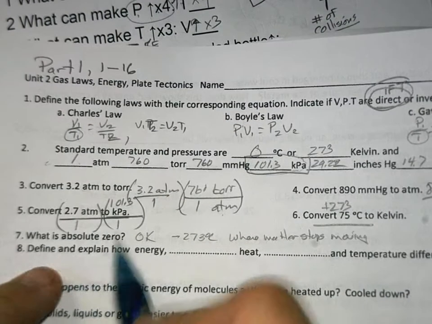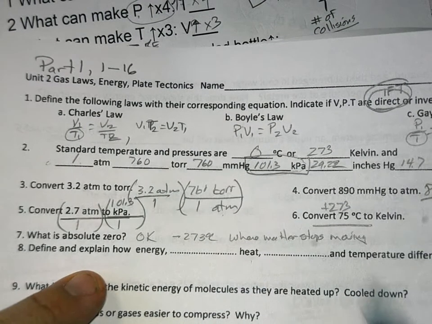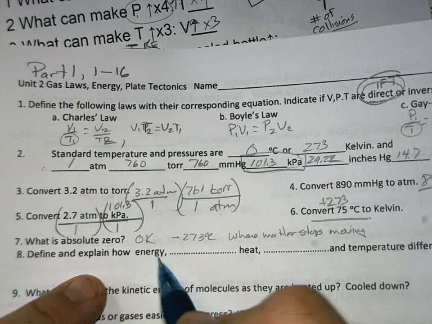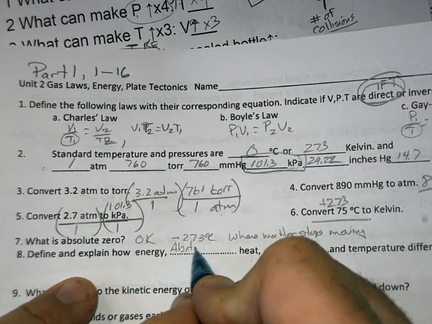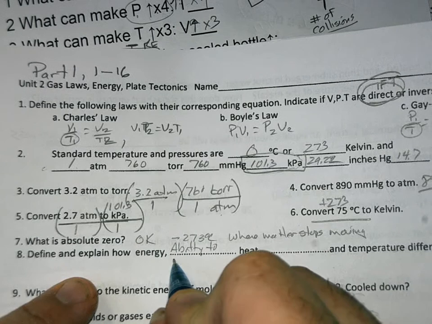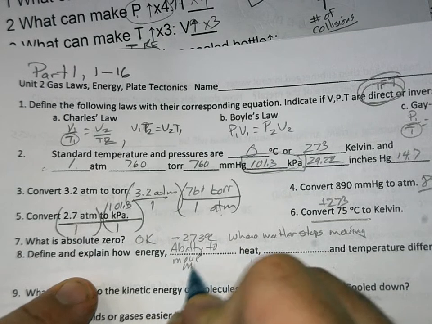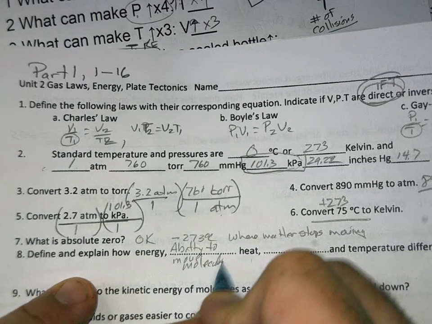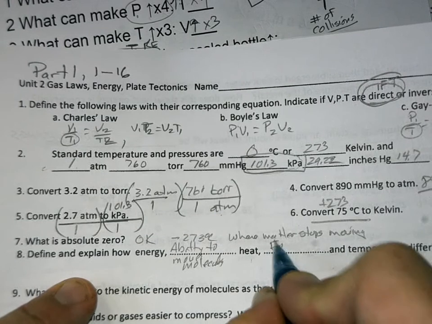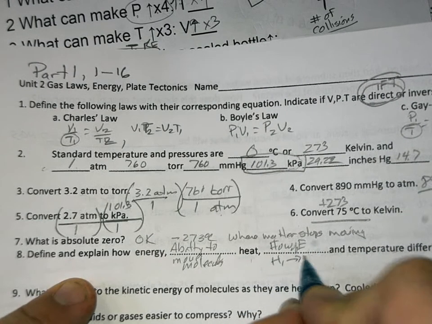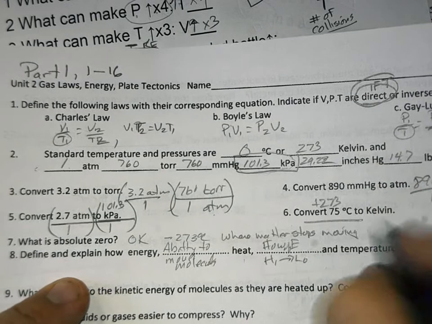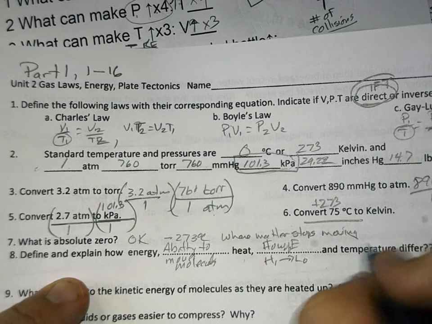Define and explain how energy, heat, and temperature are different. Well, energy is the ability to move molecules. Heat is the flow of energy, high to low. Temperature is what we measure kinetic energy with.